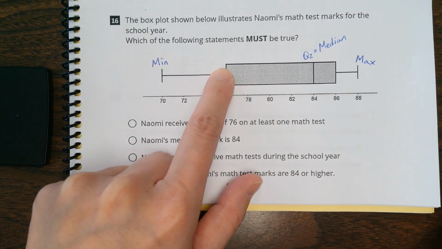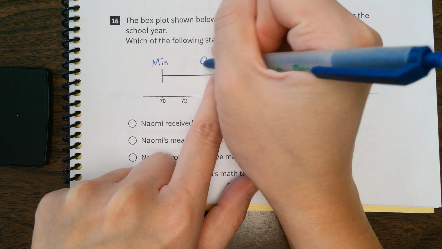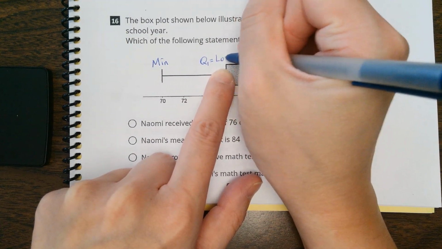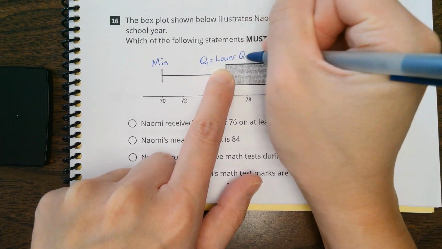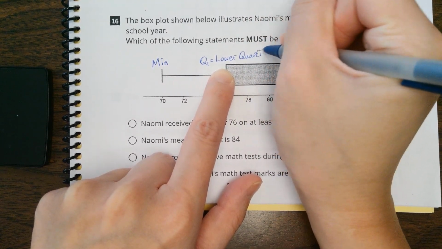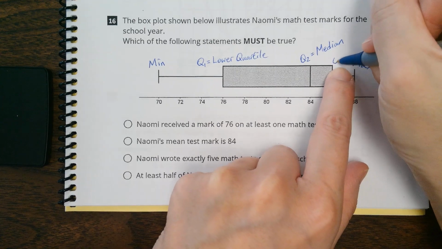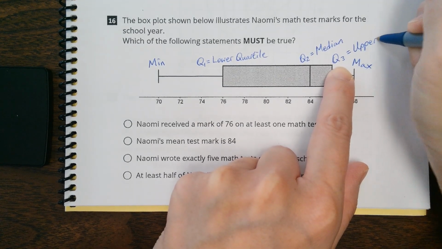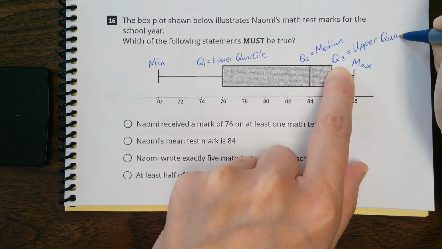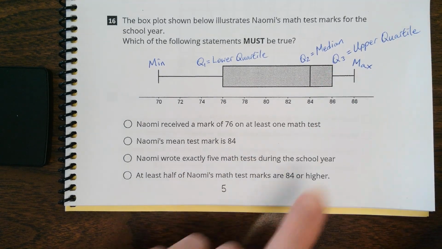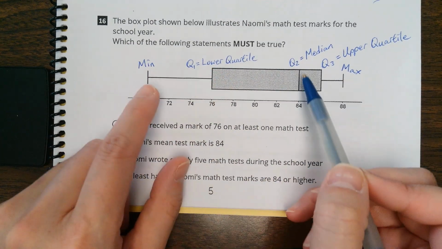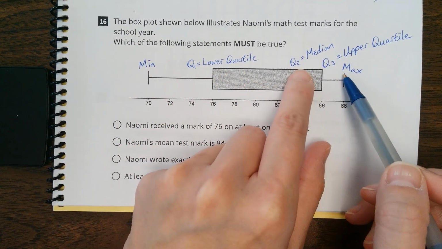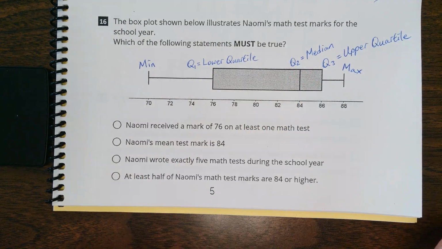Then this is Q1, which we can also call the lower quartile. And this one, Q3, is also known as the upper quartile. So Q1 is basically the median between the minimum and Q2, and Q3 is the median between Q2 and the max.